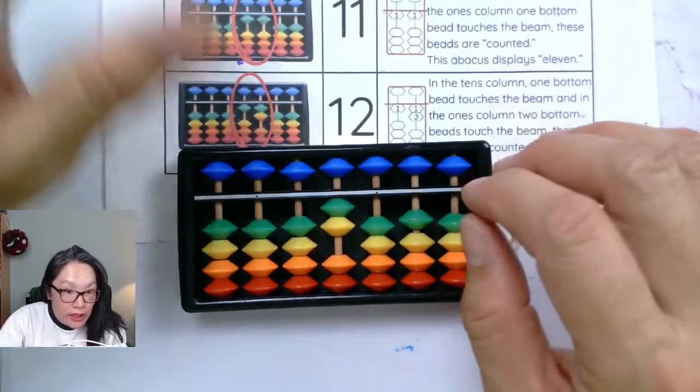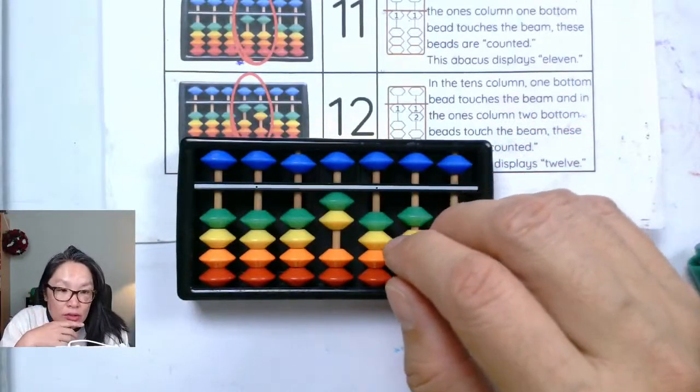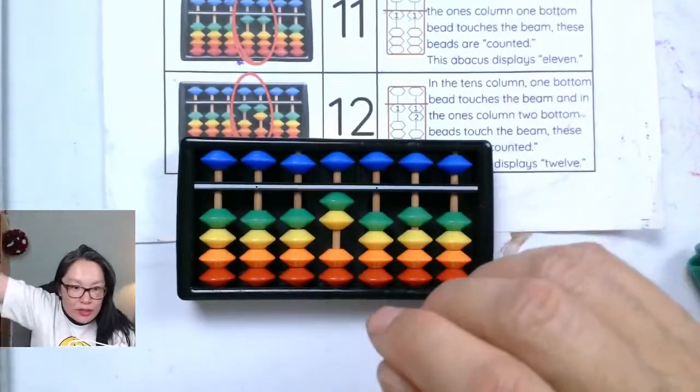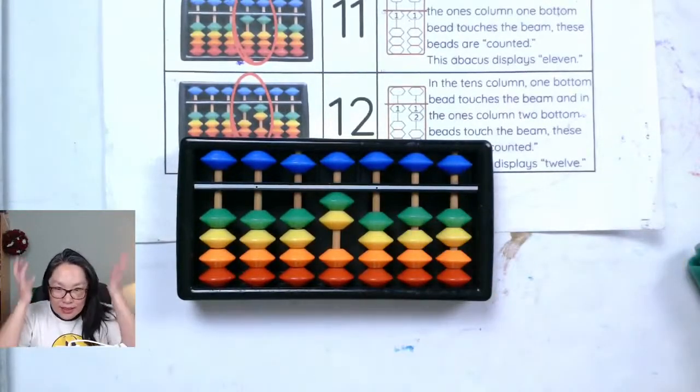If not, we're going to continue on. You're good at explaining. Thank you, I appreciate that. Even though Kryptonite's like doing something. I don't know what Kryptonite's doing. What are you doing over there? Come back. We're going to be looking at the abacus. Look at the abacus.